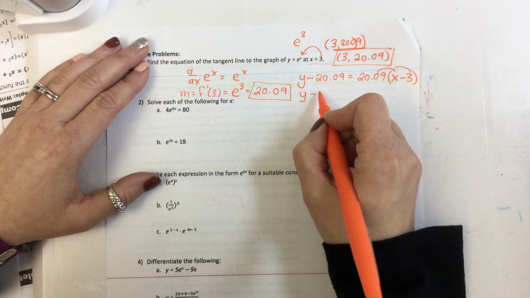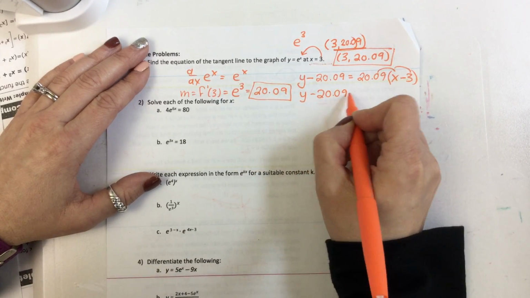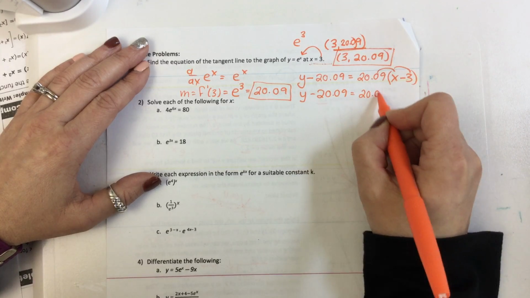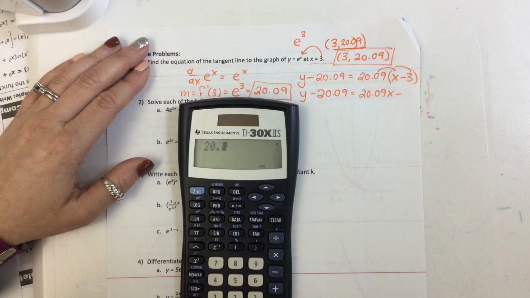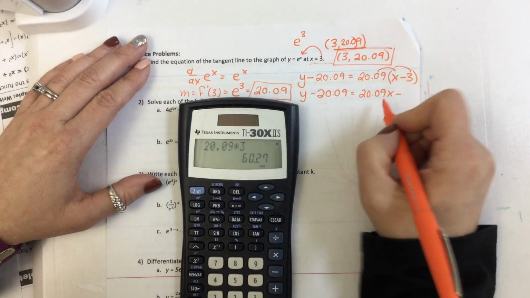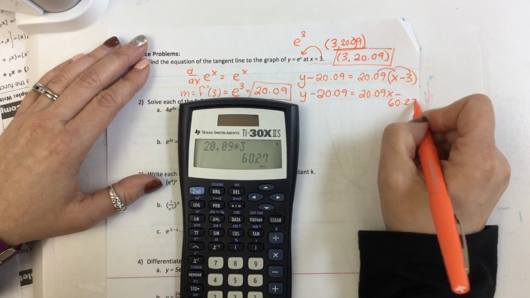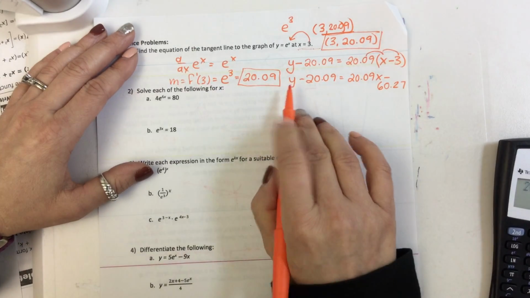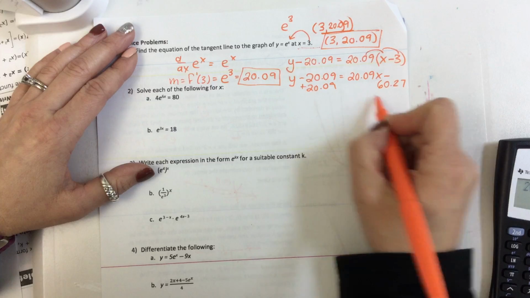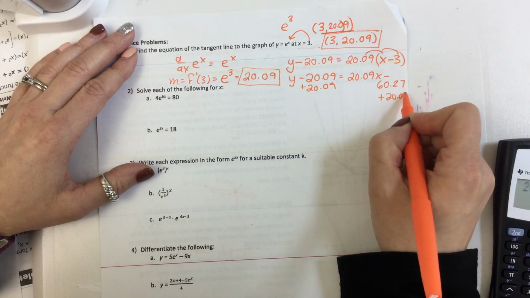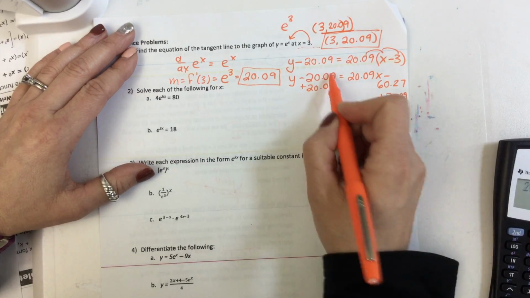Distribute the slope. Y minus 20.09 equals 20.09 times x minus, if I take 20.09 and multiply it by 3, this is 60.27. Last step, I need y by itself. So I would add my 20.09 to each side. Here I'm combining the like terms.